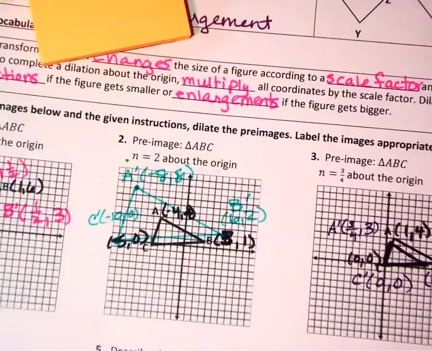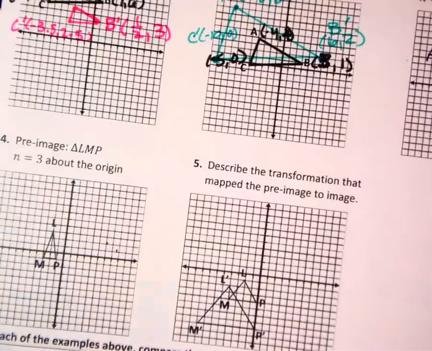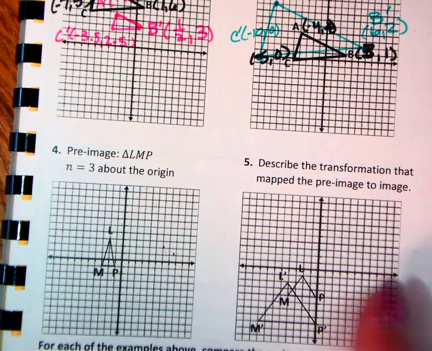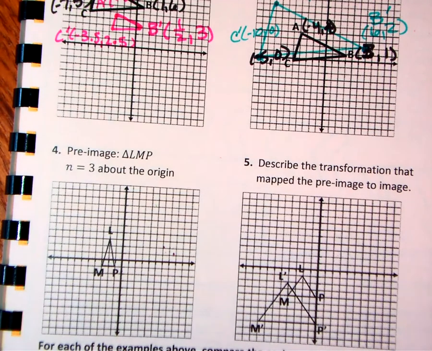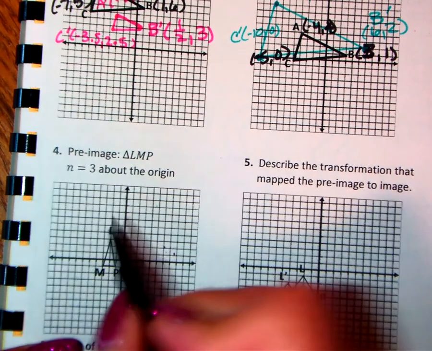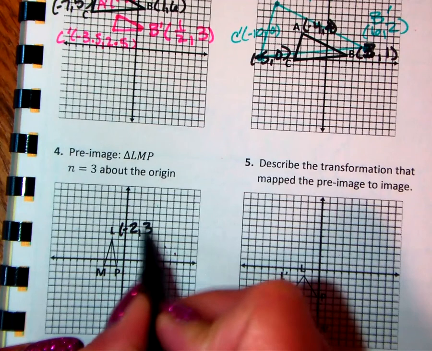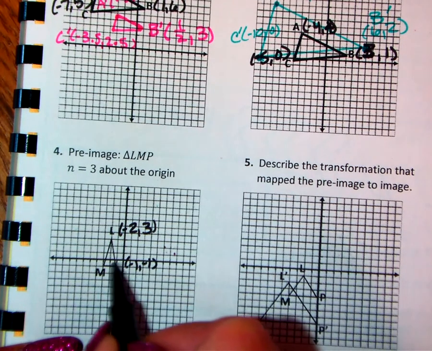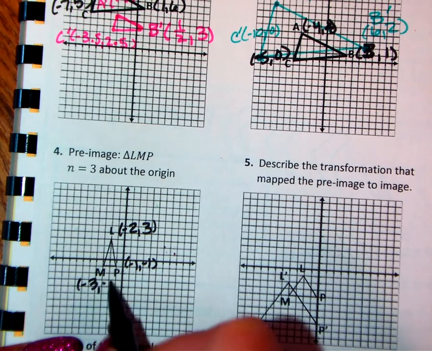Okay. Good. Last two. Last one, and then we're going to see if we can go backwards. So we were given the pre-image and the image, and we're going to figure out if we can go back and get what the n value is. Okay, so to start with, let's get our ordered pairs down here. So we've got negative 2, 3, negative 1, negative 1, and negative 3, negative 1.